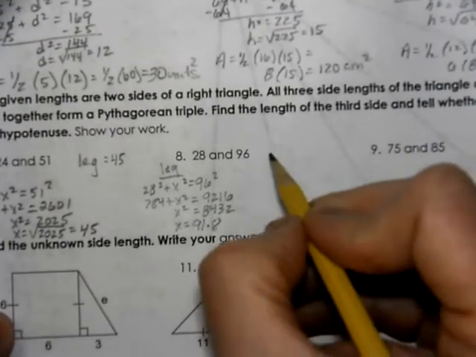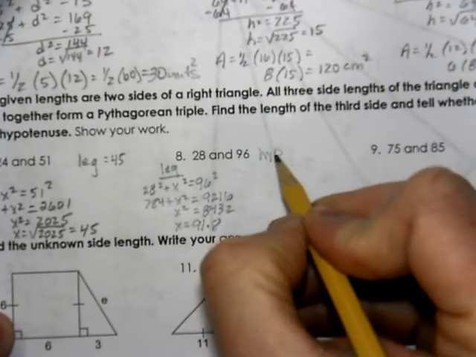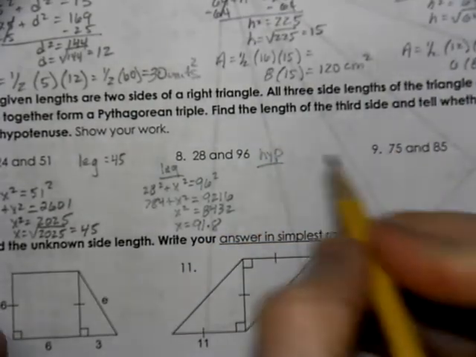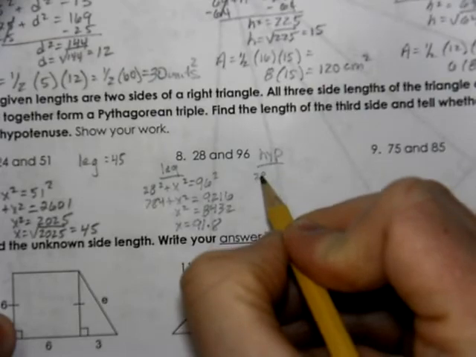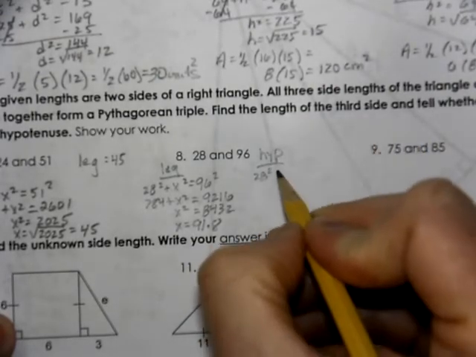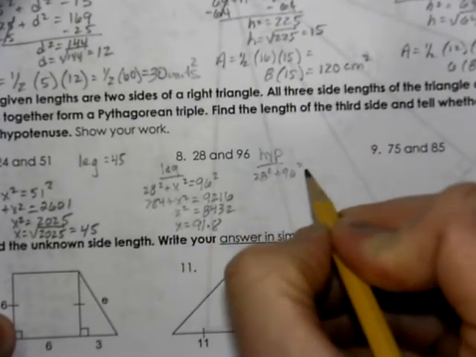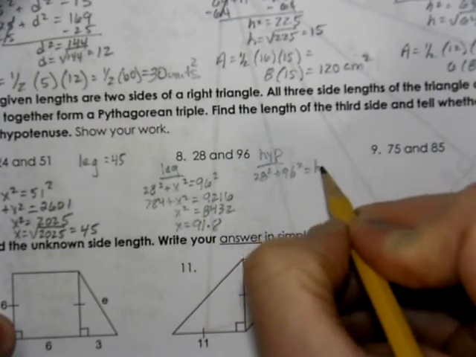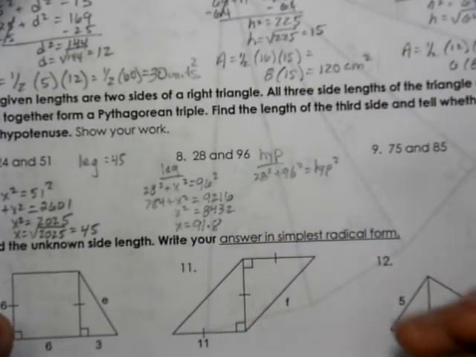So let's try that. Let's look for the hypotenuse. So that would make us say 28 squared plus 96 squared equals the hypotenuse squared.